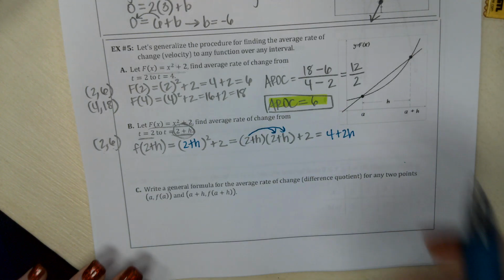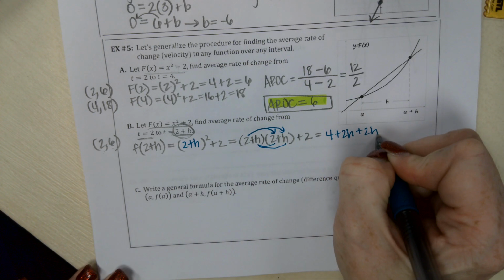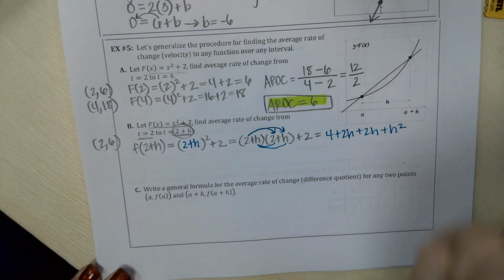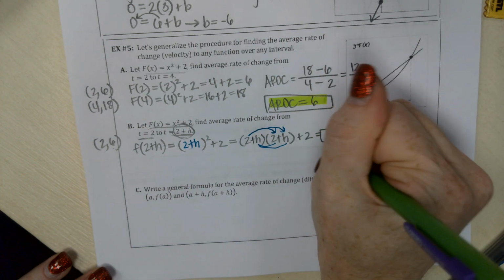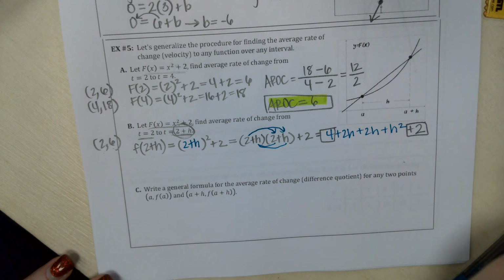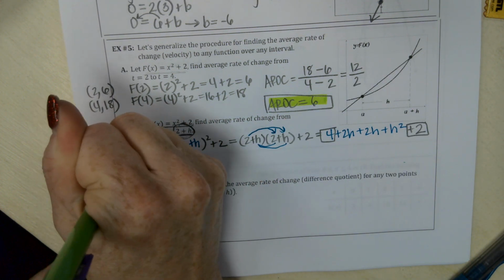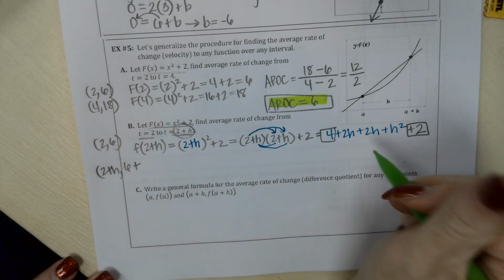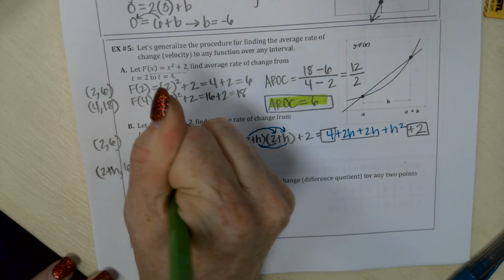Okay, and then I'm going to distribute the h to both of these. So that's another 2h and an h squared. But then in the back, I still have that plus 2 that was part of the original function. Okay? I've got 4 and 2 that I'm going to put together. So let's see. I'm going to say 2 plus h has the output 6 plus 4h plus h squared.